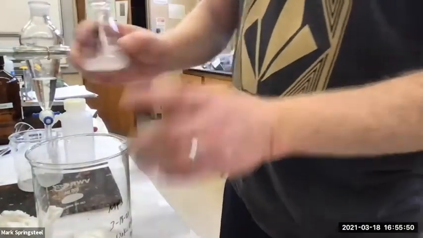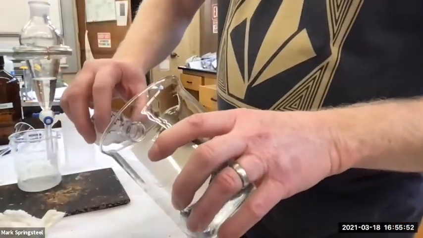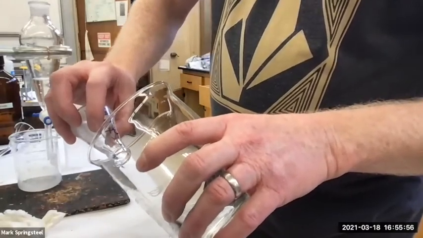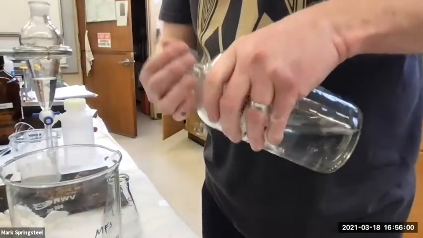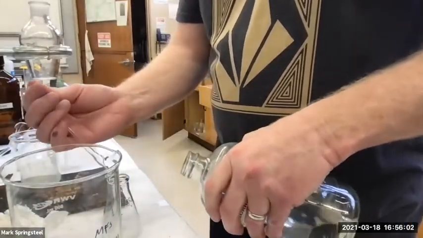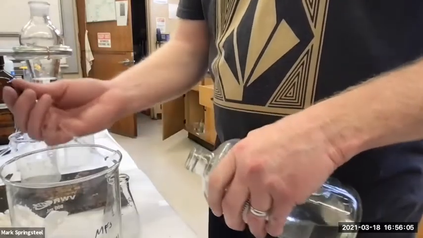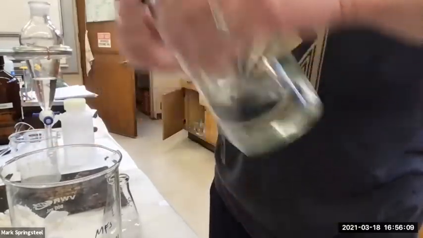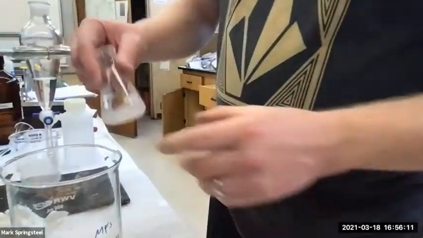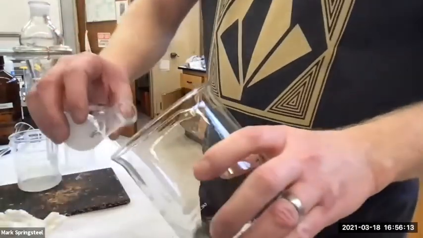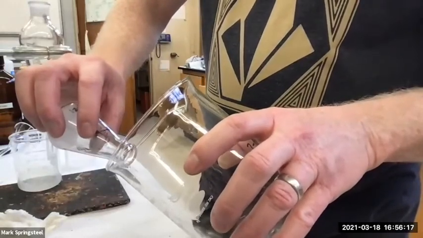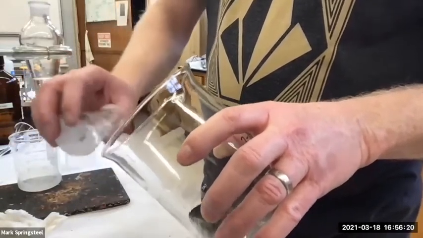Let's roll that around. Can't. Do it again. Do a couple rinses of it. Why am I using a beaker for this evaporation? The extra surface area. Yeah, exactly. All right, yeah, there we go.